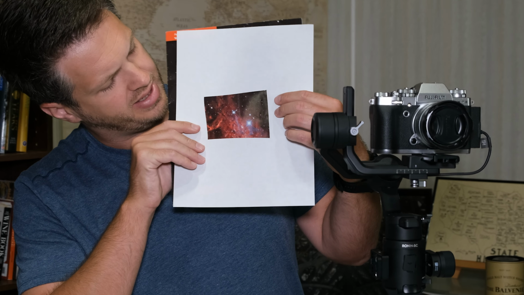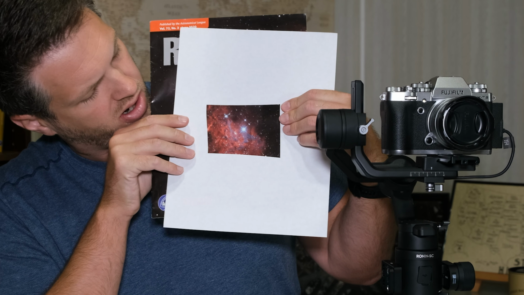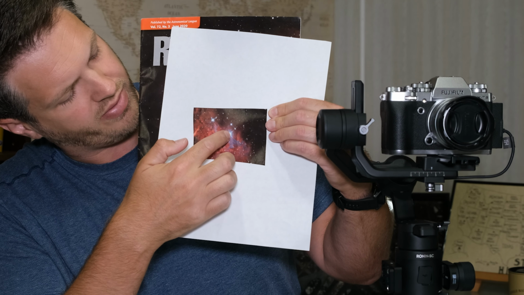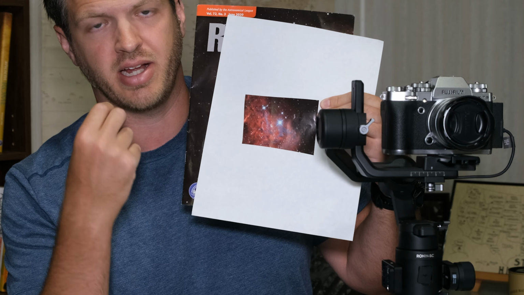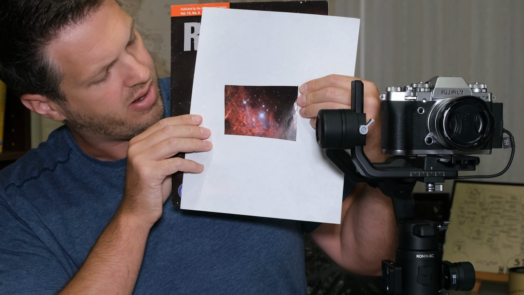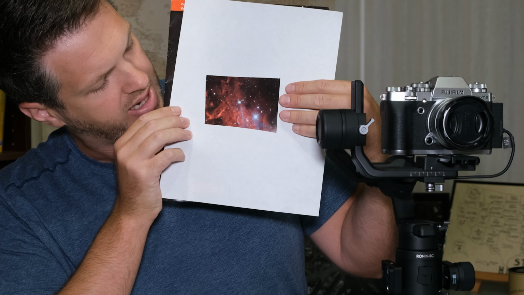So let's pretend this is our sensor and that star is right in the middle of our sensor. But because the image stabilization has been processing all the time, right now it's actually down here.